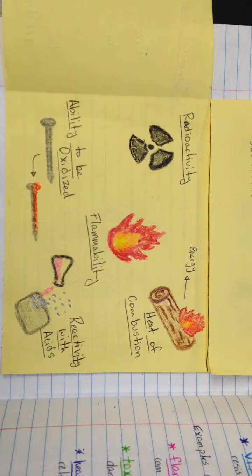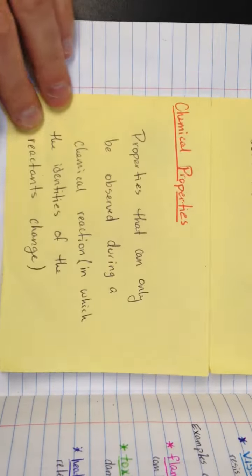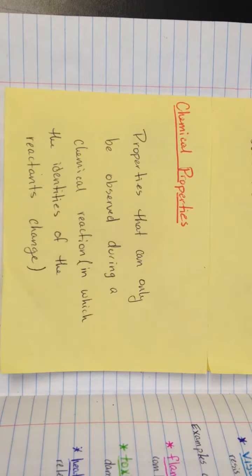Heat of combustion, we'll talk about that on the other page, but it's basically the energy released when something combusts. Then whether or not it reacts with acids, and then the ability to be oxidized, and the example here is of a rusting nail, which is an example of oxidation. So for all of these, in order to observe the property, we have to actually change the identity of the substance. So those are chemical properties.